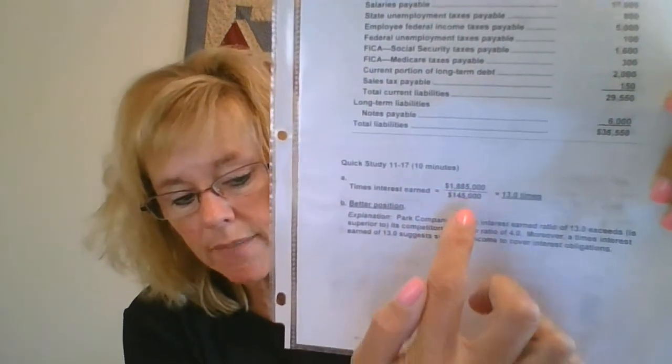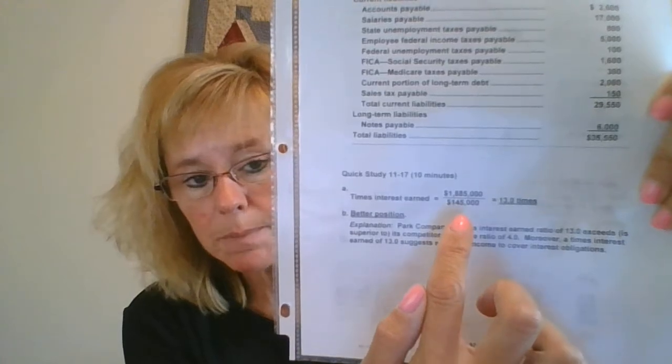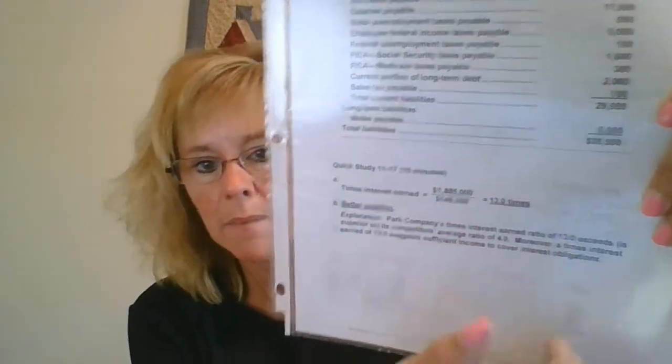You also did quick study 11-17. And again, same thing, income before interest and taxes divided by the interest expense. And then in this case, it gave you 13 times. Again, how many times they are able to pay the interest on their debt. So that's very good as well. Comparing to their competitors, this one was 4, way over. So that was awesome.